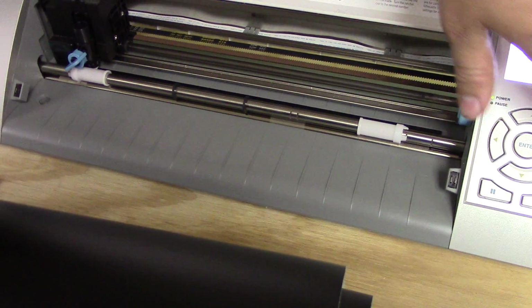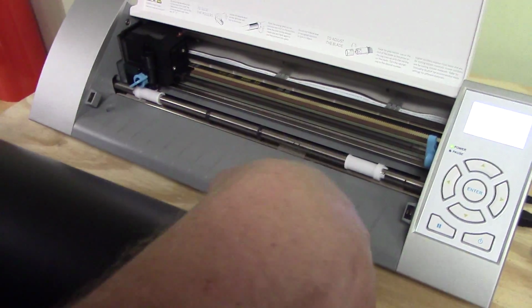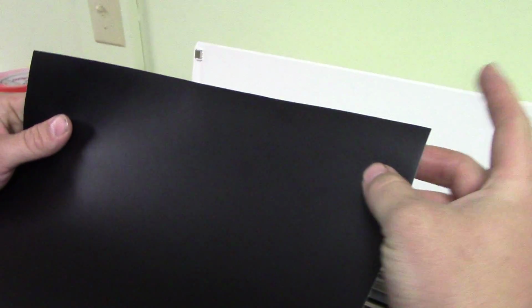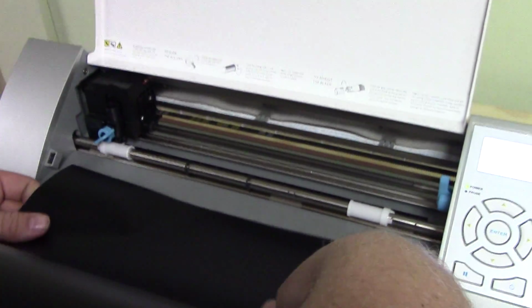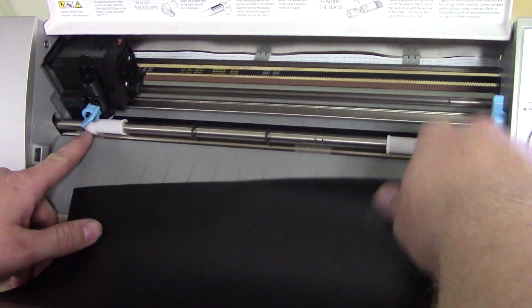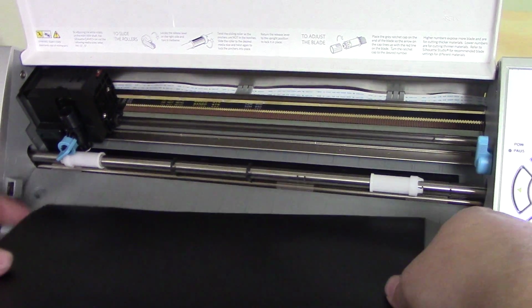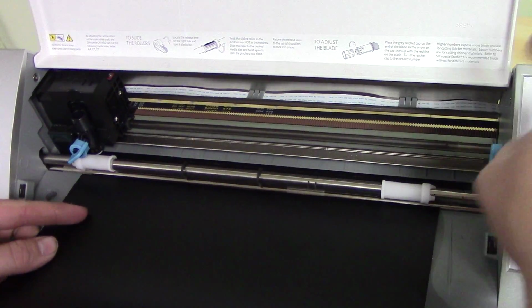Get rid of the old piece, and now we're going to load the cutter. But as you can see, I cut at an angle. I cut from the right side to the left side a little bit, and the right side's further than the left side, which makes it easier when you go to load it into your cutter. So once you get your rollers here adjusted to the right distance, which is 12 inches, and there's slots in the bar, so you can't really mess it up.